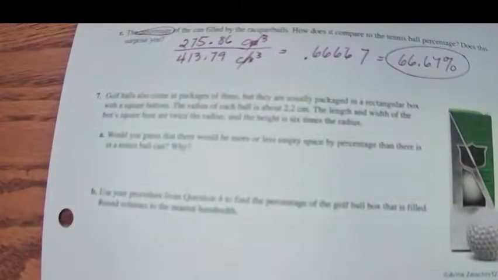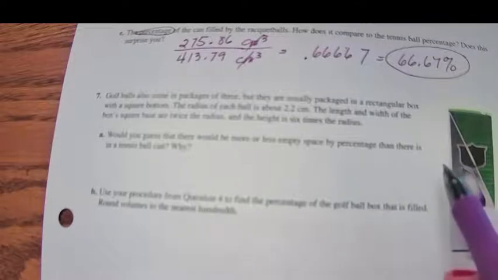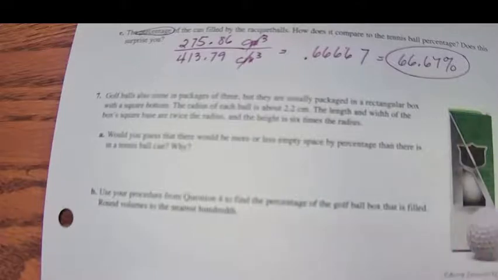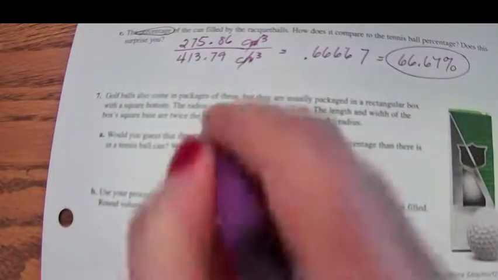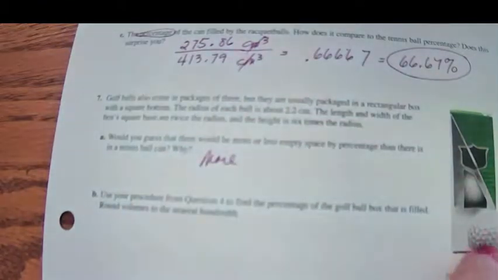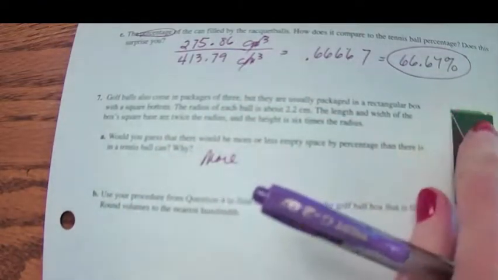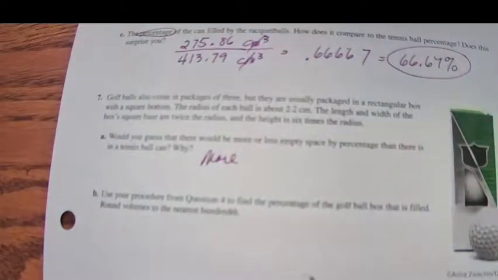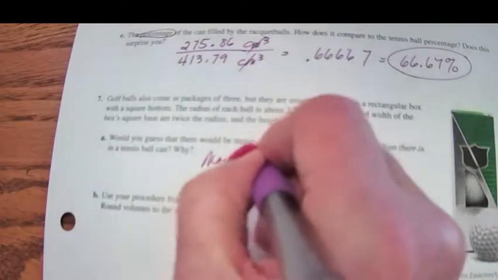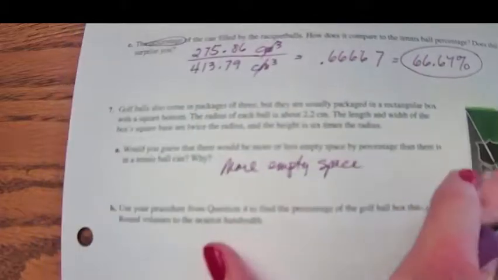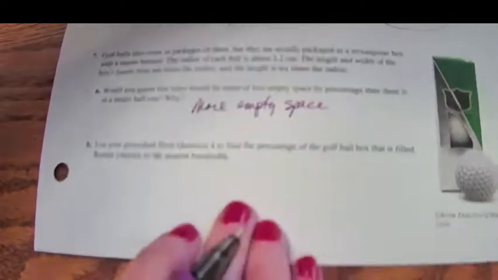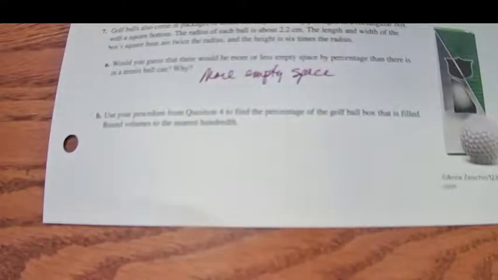But now here we come. Here we have 3 golf balls, but they are not sold in a canister. They're sold in a box, which means would you guess that there would be more or less empty space? There's probably going to be more empty space because the base is not round. This is square, so our corners are going to be filled with more air. So we would say there's going to be more empty space in a golf ball box than if they were sold in a canister like tennis balls or racquetballs.